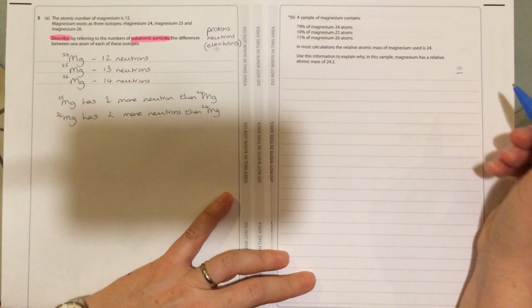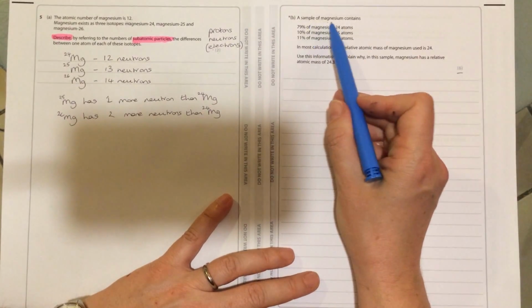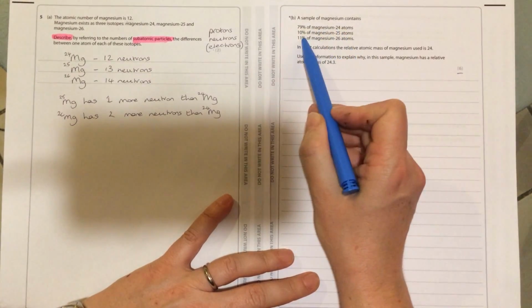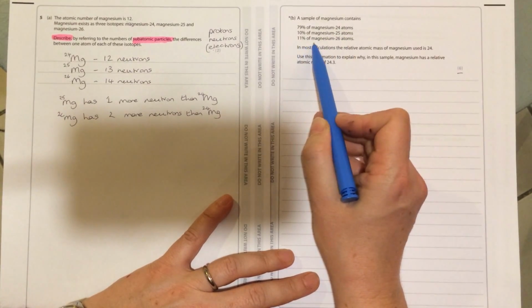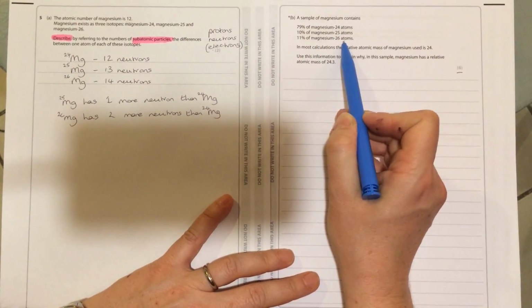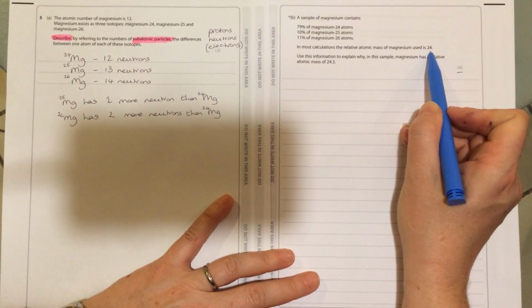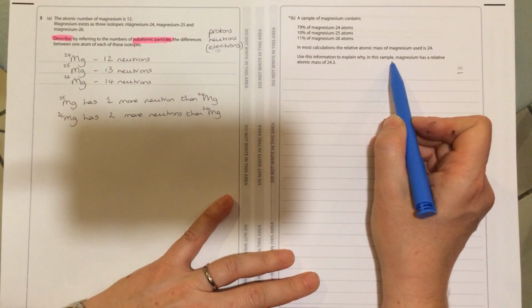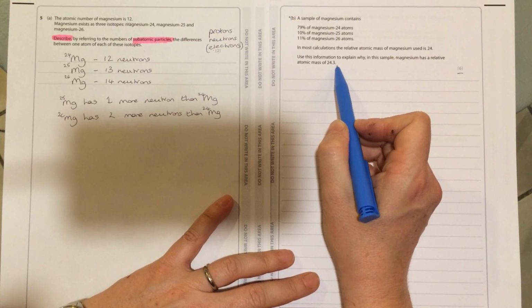So this is my 6-mark question, so I need to make sure that I get at least 6 points down. So a sample of magnesium contains 79% of magnesium 24, 10% of magnesium 25 and 11% of magnesium 26. In most calculations, the relative atomic mass of magnesium used is 24. Use this information to explain why in this sample magnesium has a relative atomic mass of 24.3.